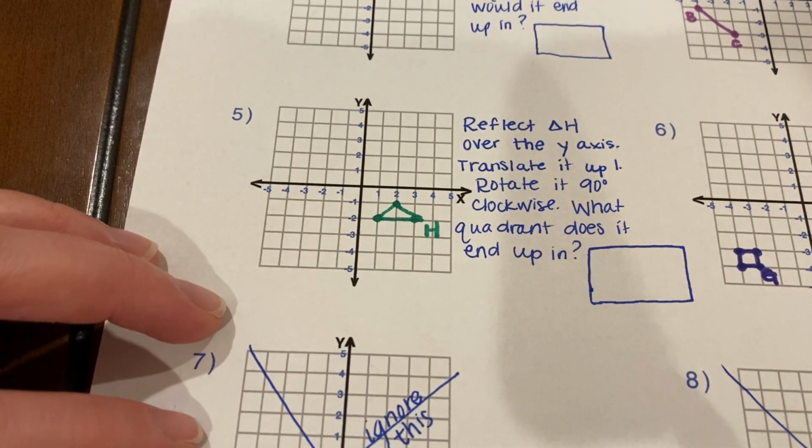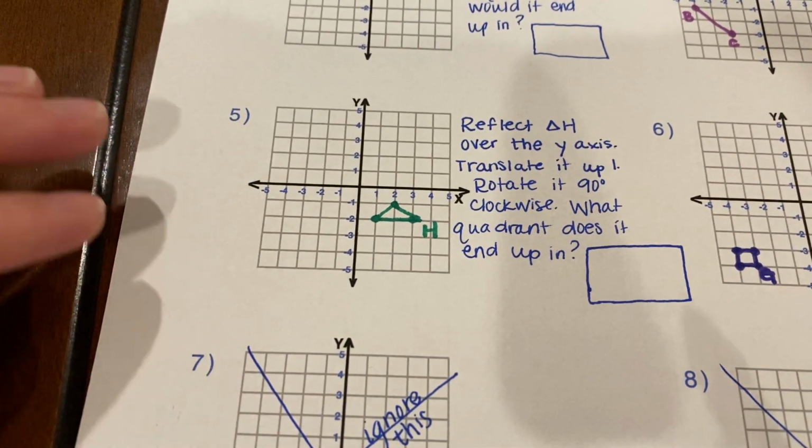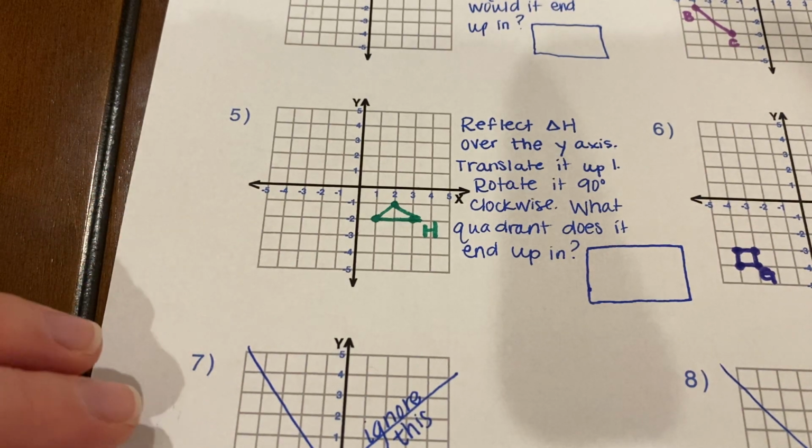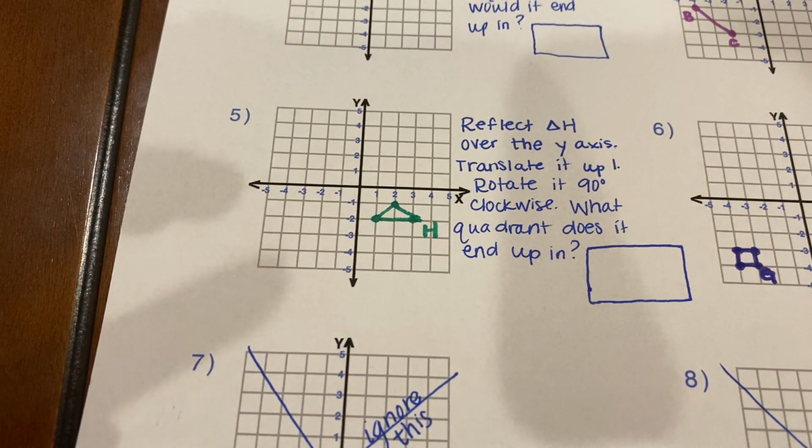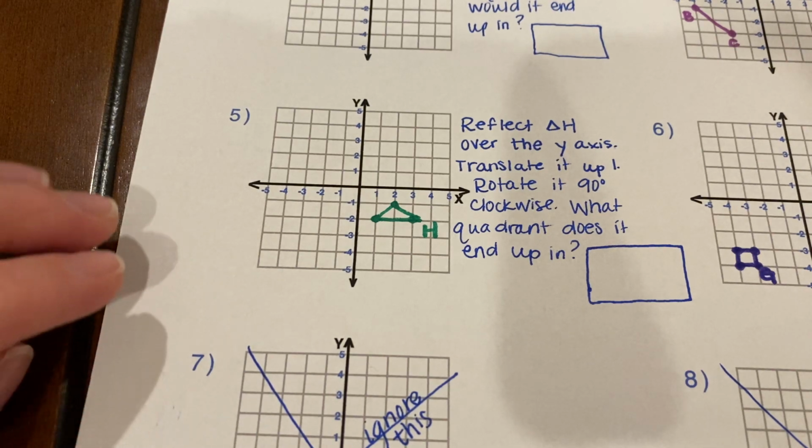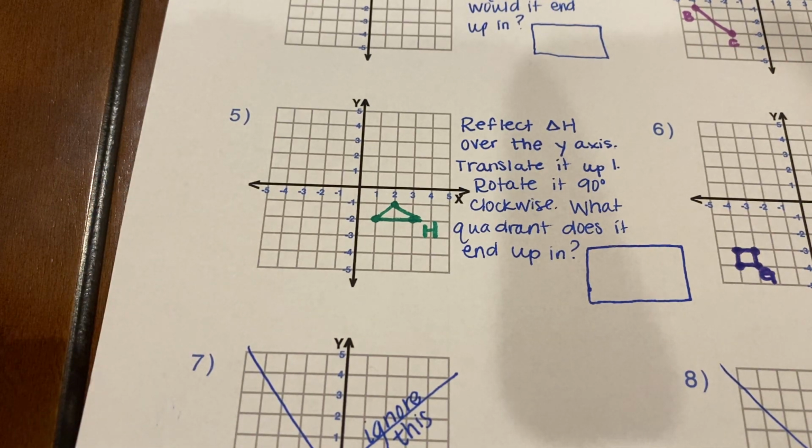So hopefully those little tips help. But basically, I'm trying to make sure that if you don't have some kind of paper or you're not really sure how to actually do the rotation, you're just identifying it, okay?